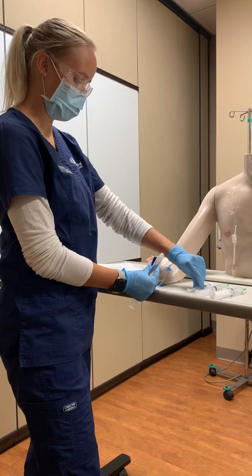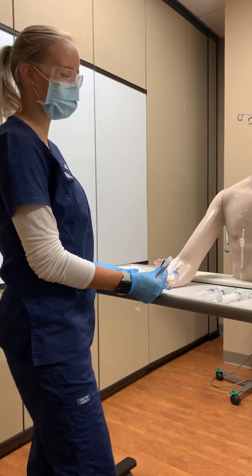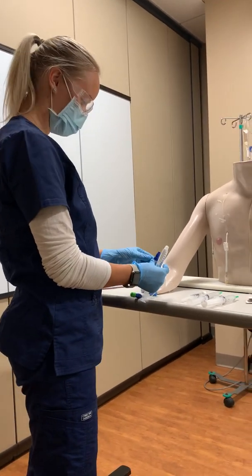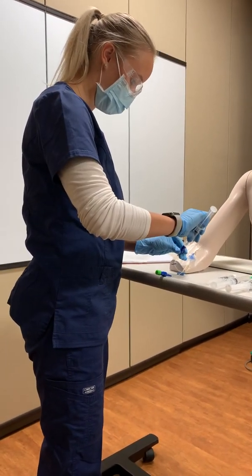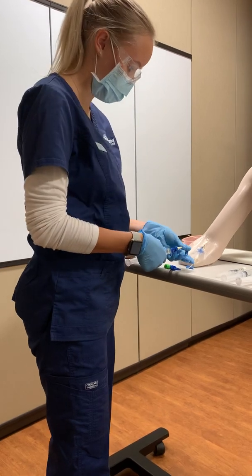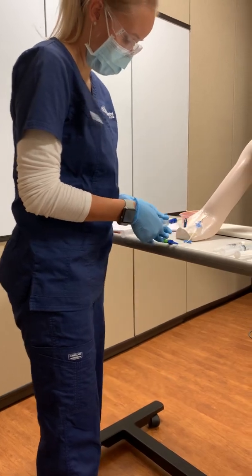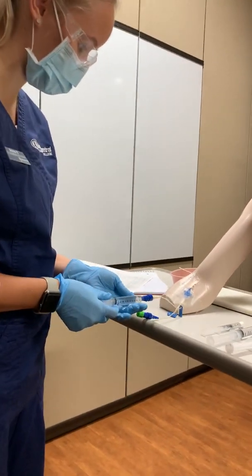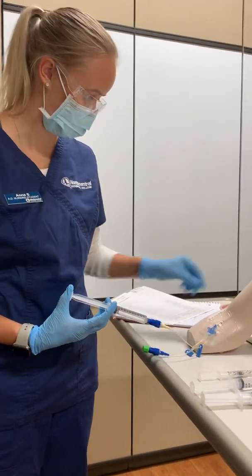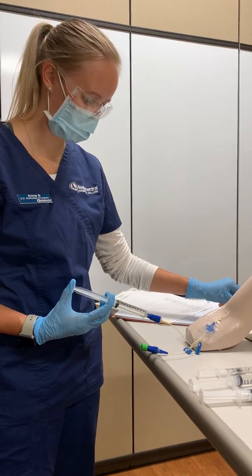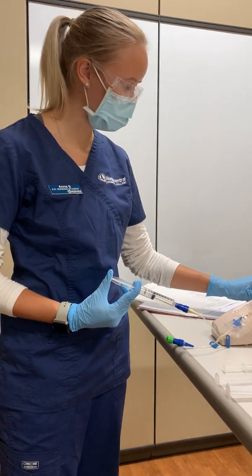Zofran, according to the medication administration book, does not need to be diluted. So take off the cover. Already alcohol wiped it. Unclamp it. And then I would pull back a little bit just to make sure that the line is patent and that there is blood in there, which there is. So then I can inject the normal saline to clear the line.